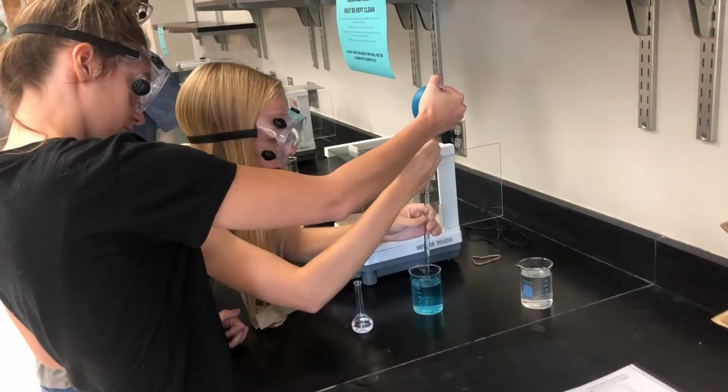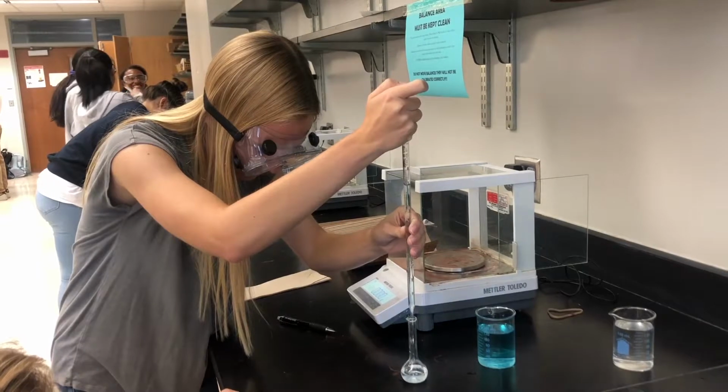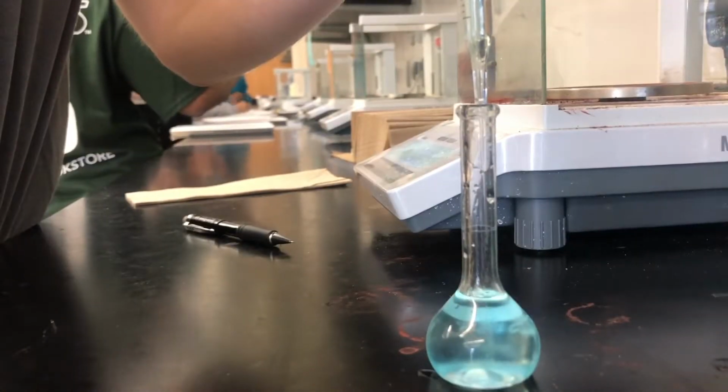Next, we drew up the dyed water into the pipette and filled up the flask, being careful to stop at the 25 milliliter mark.